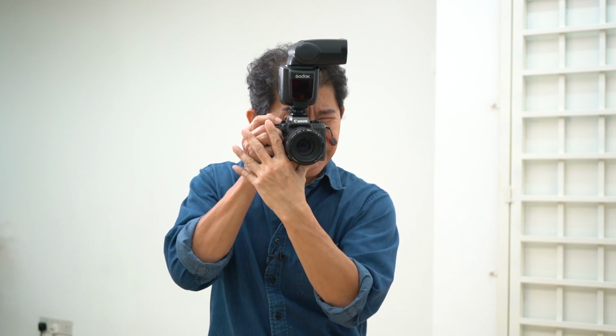Let's try this, with everything else the same. Much better now. The choice to bounce on the left hand side or the right hand side depends solely on where the shadow of your subject's face is. If you have shadow on the right hand side of the face, then bounce to the right hand side. If you have shadow on the left hand side of the face, then bounce to the left hand side. But it's also got to do with where your subject parts her hair.